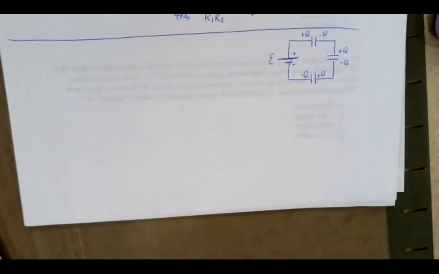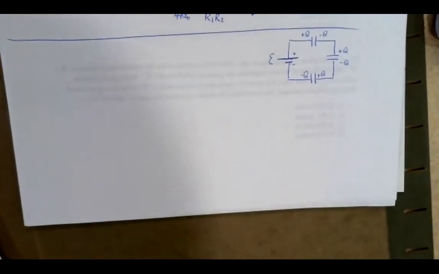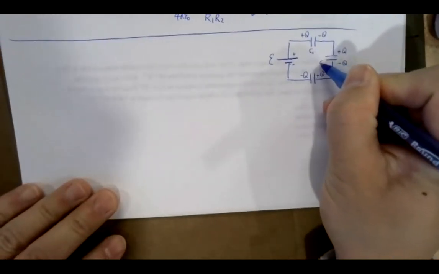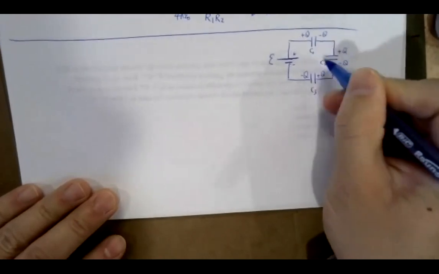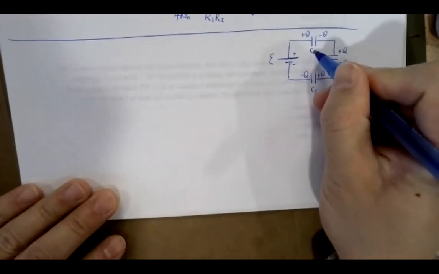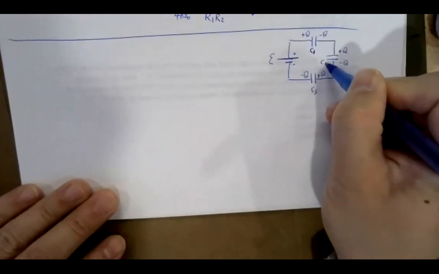So if they are connected this way, this is C1, this is C2, this is C3: capacitor 1, capacitor 2, capacitor 3. We can represent the capacitance using C1, C2, and C3.